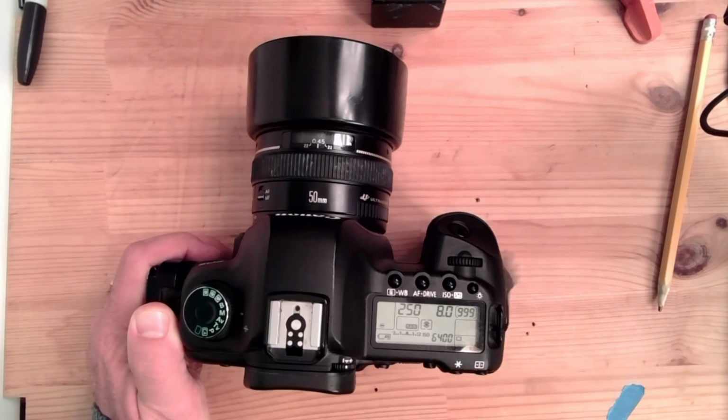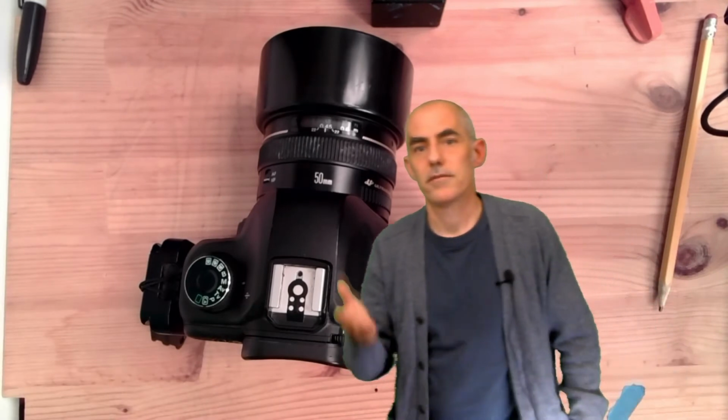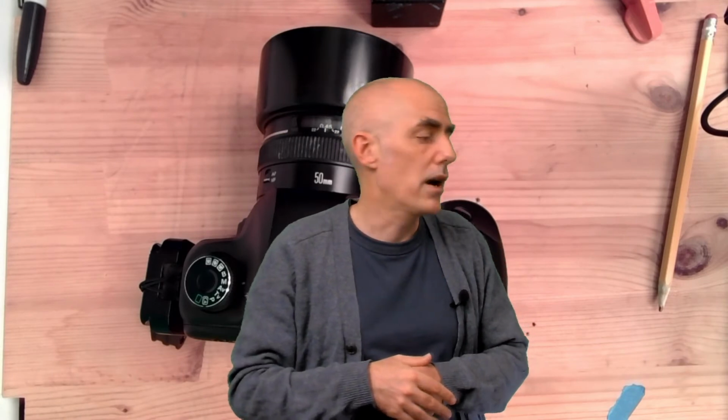All right, I have run into the limits of my ISO, right? Again, specific to my camera. My camera topped out at 6400. You may be able to go higher, right? Or maybe I don't want to go higher than 6400 because I've used my camera and I know image quality is going to be terrible.